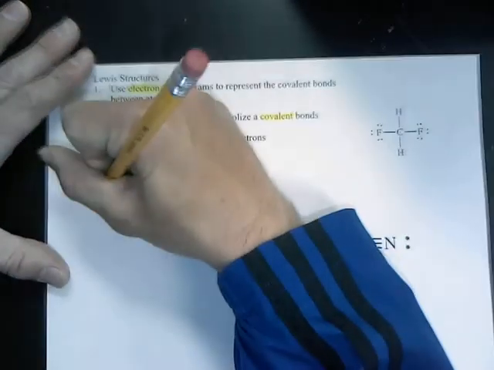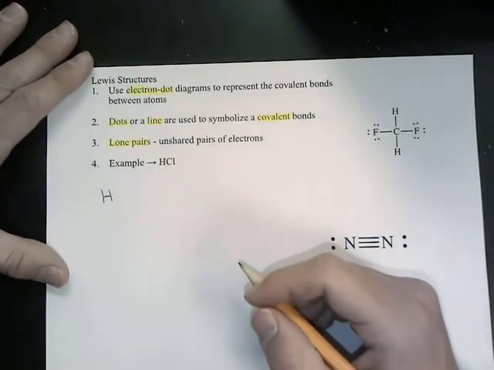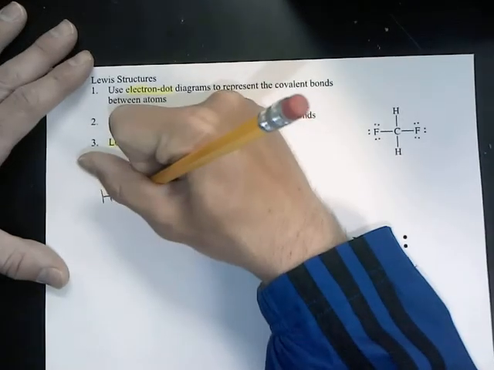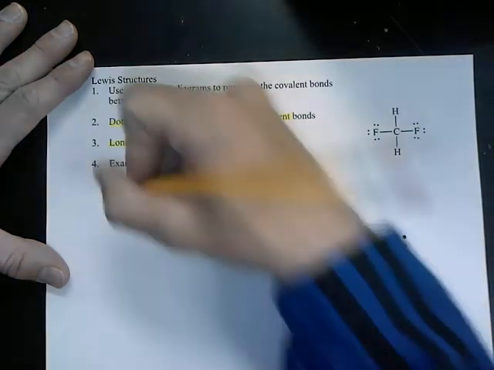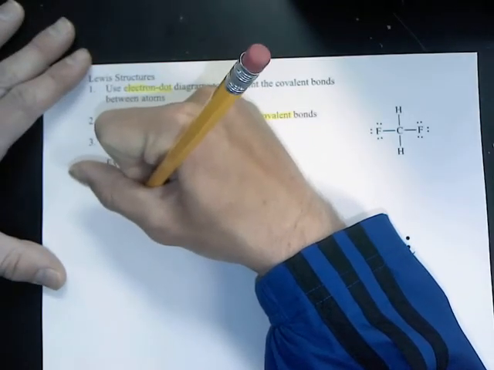The easiest way is to start out with the symbol H. Remember from previous sections, hydrogen has one valence electron. Now we'll draw the symbol Cl, and Cl has 7 valence electrons. I'll represent those with dots, and then we'll go from here.